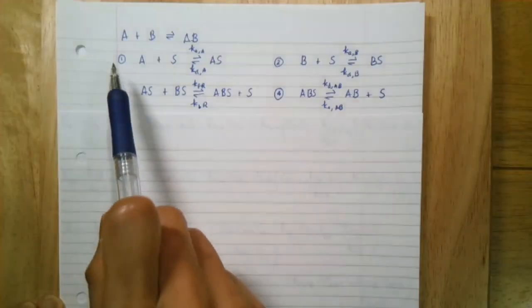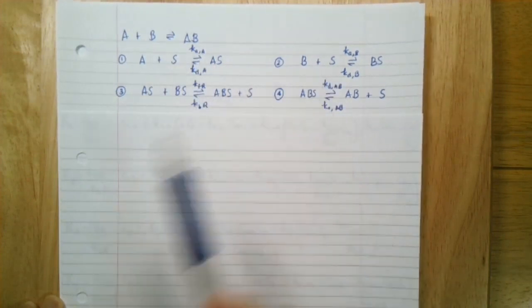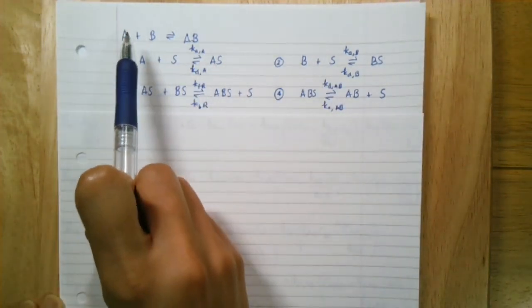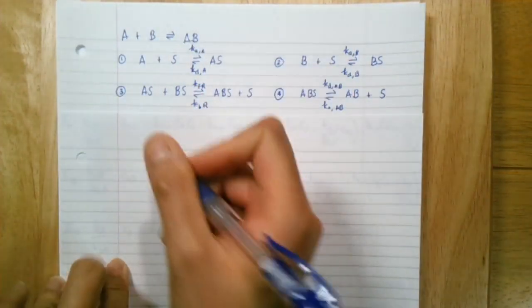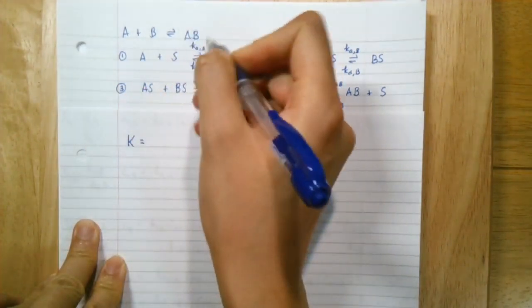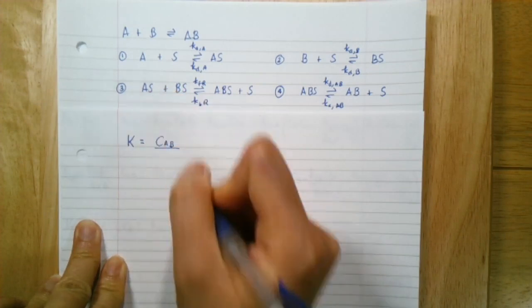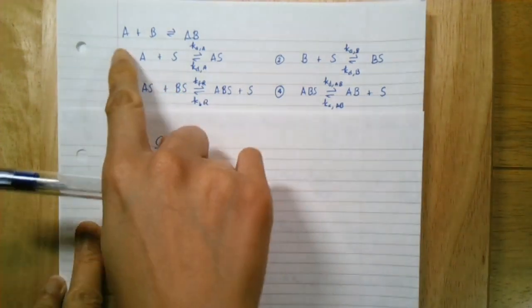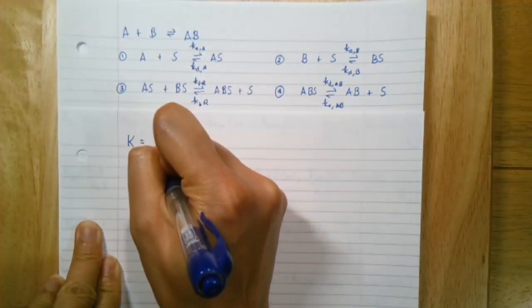Here is our overall reaction and 4 individual steps. We can write the overall equilibrium constant for the overall reaction as K, and this is equal to the concentration of the product, CAB, divided by the product of the concentrations of the reactants. So we have Ca times Cb.